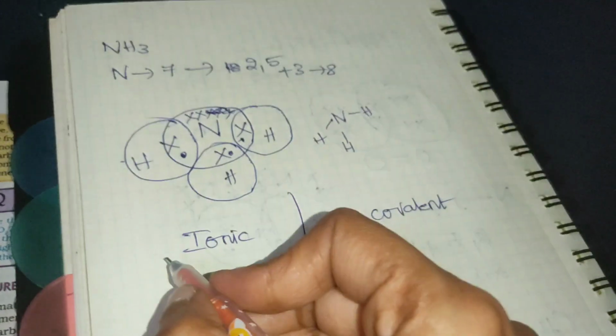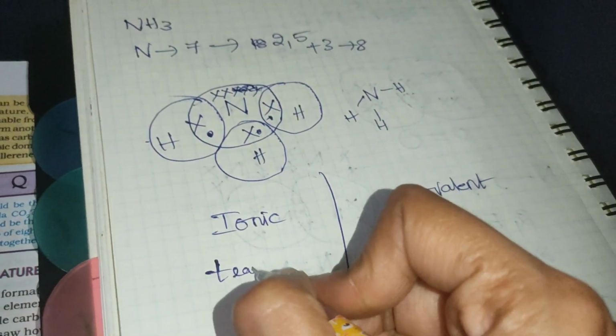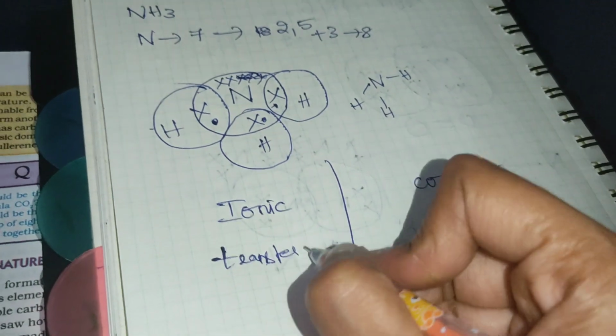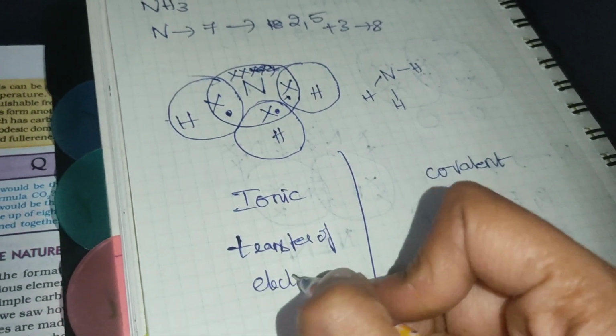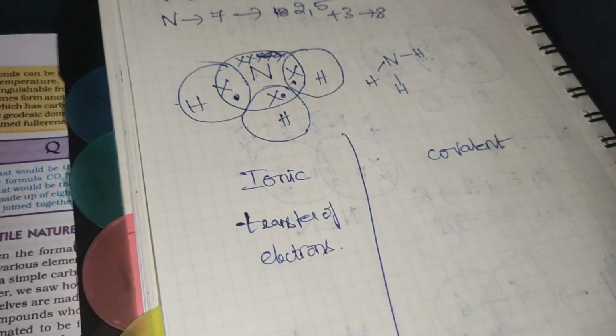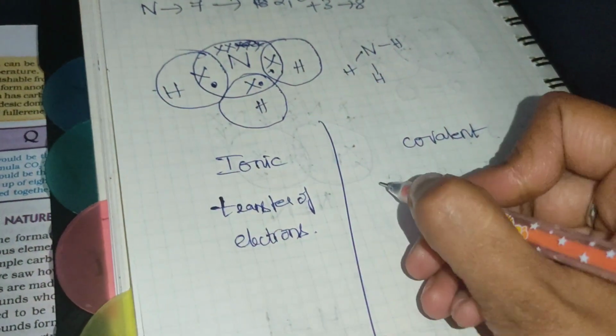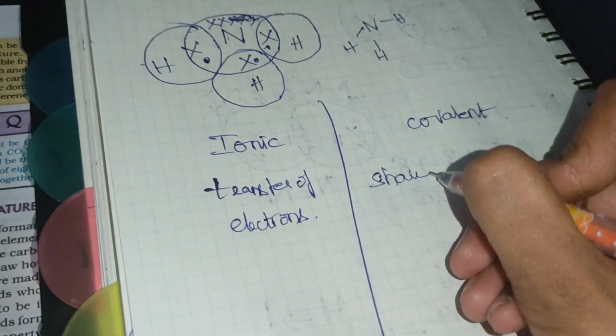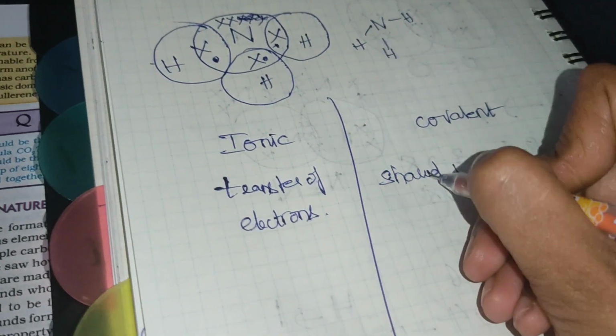In ionic compounds, the bonds are formed by transfer of electrons. Here, as we just discussed, the bond is formed by sharing of electrons.